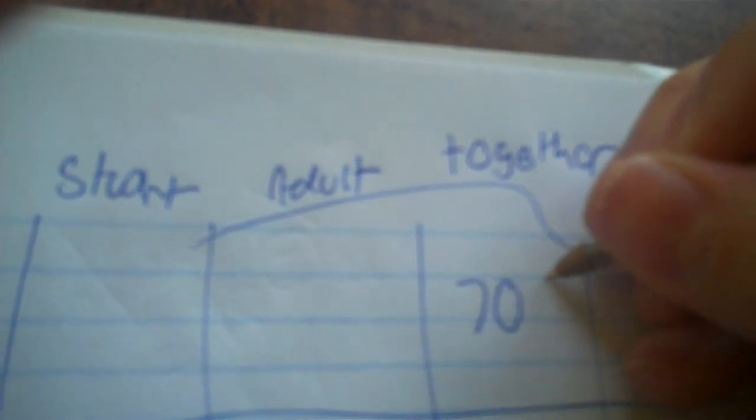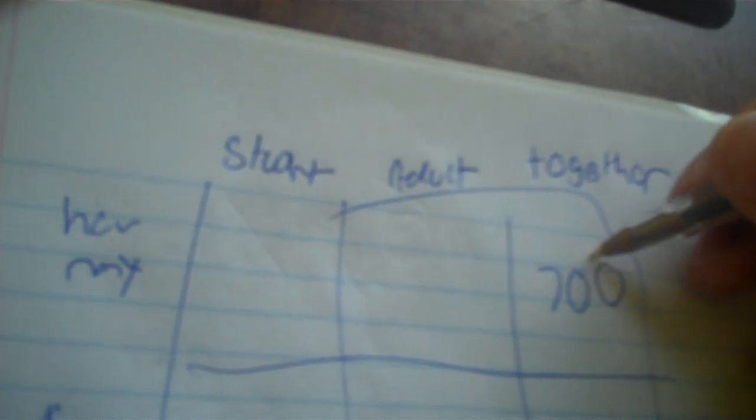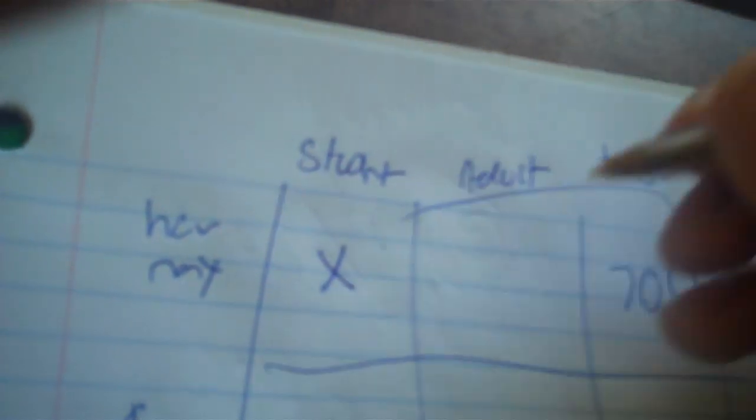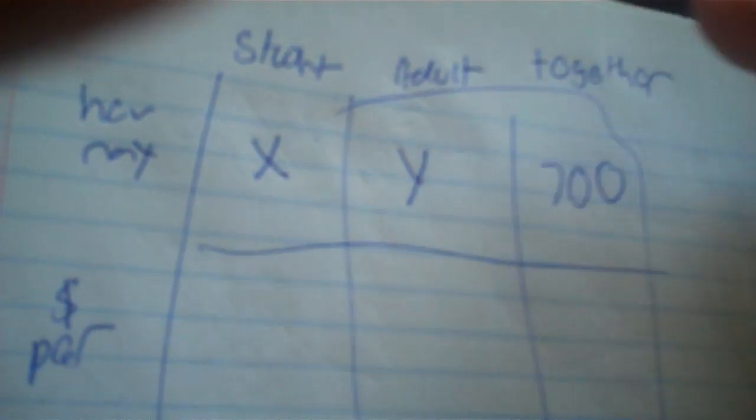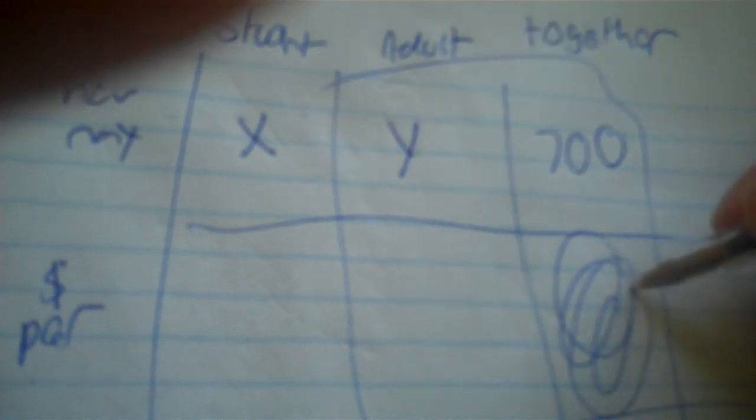Now what else do we have? Now what do you know about how many? Find me the number that doesn't have a dollar label. It's 700. Okay, so 700 tickets together. It doesn't say it's students, adults, so it's together. When you know the together but you don't know the separate, you put X and Y. Okay, and then scribble that out.